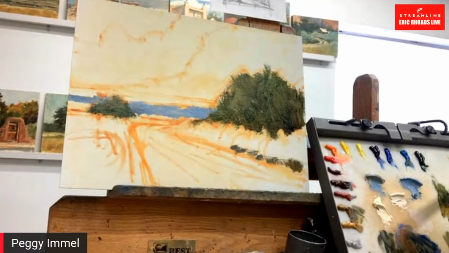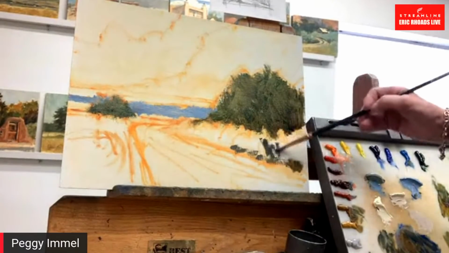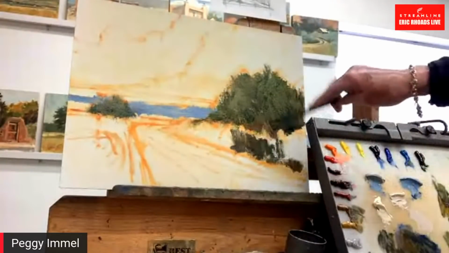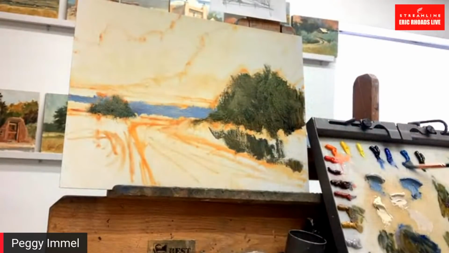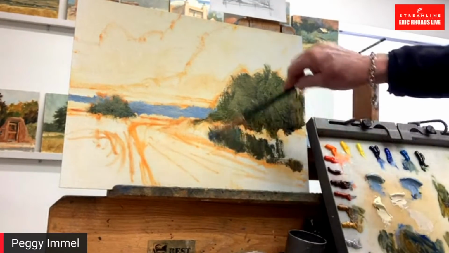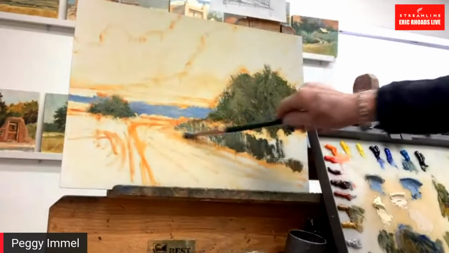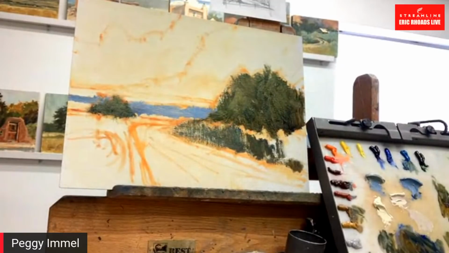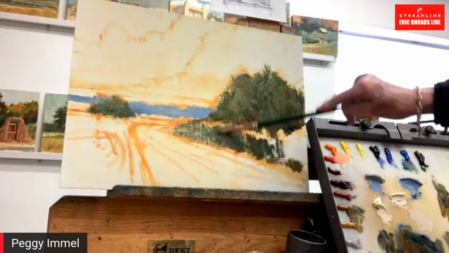I think I'm an inherently lazy painter, so I like to use pre-mixed colors and then alter them, rather than start with just red and yellow and blue and try to come up with it.